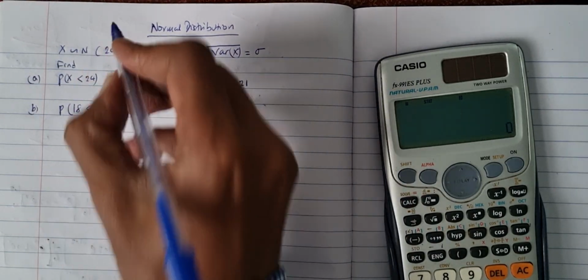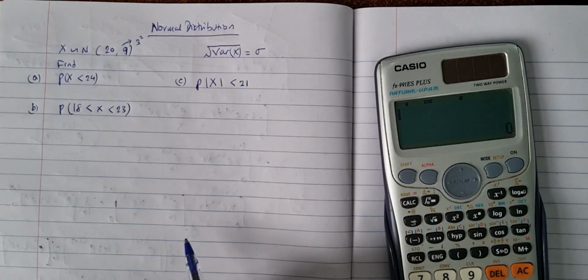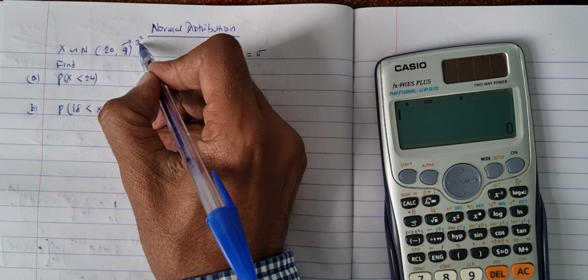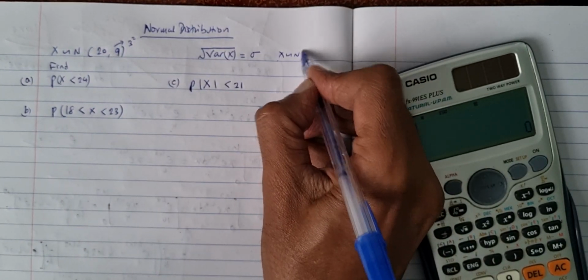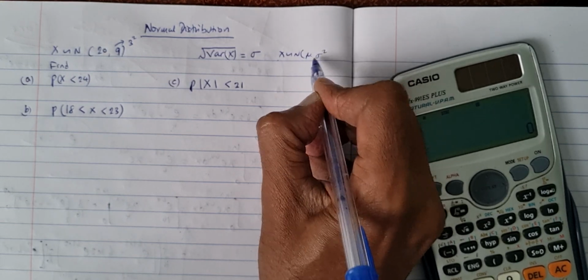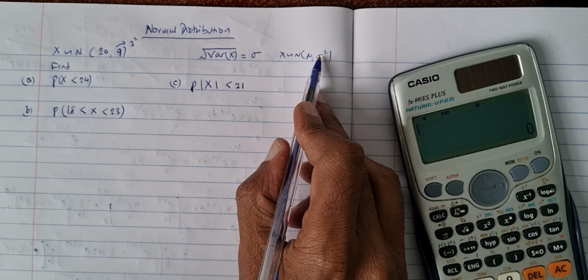So the standard deviation here is the square root of 9, which is 3. It's read as x normally distributed with mean mu and variance sigma squared, but when you take your standard deviation, you take just the sigma, not the square.